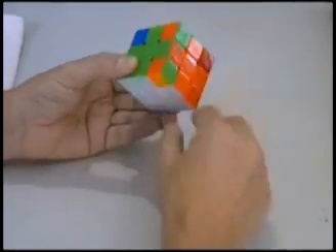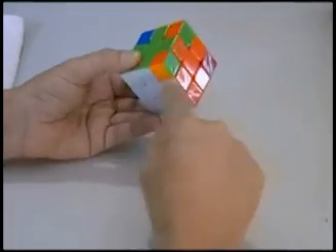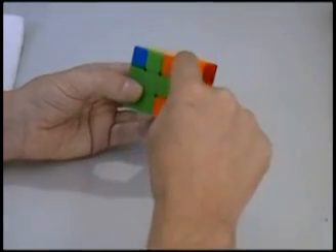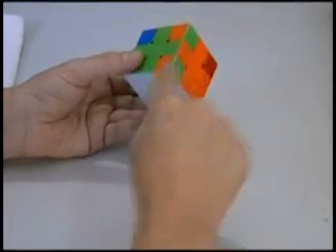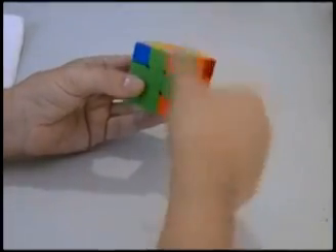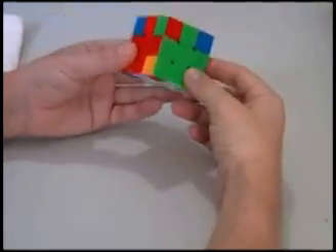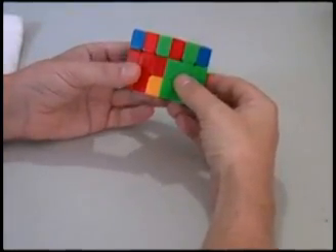What you'll notice has happened to these corner pieces is that this piece has come from there and this piece has come from there, so those 2 pieces have swapped. Let's see how that sequence applies to solving the cube.